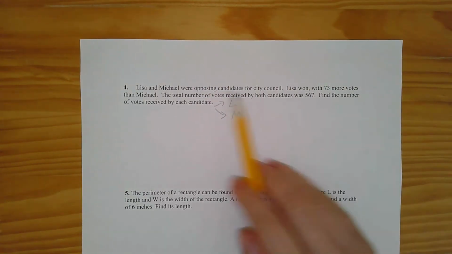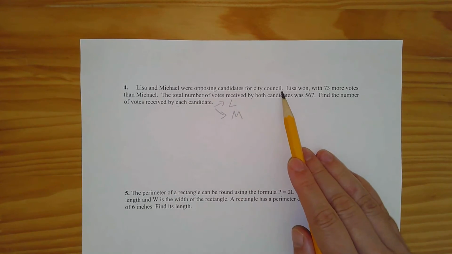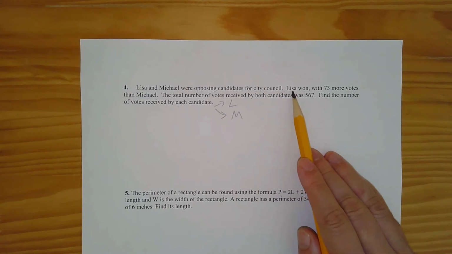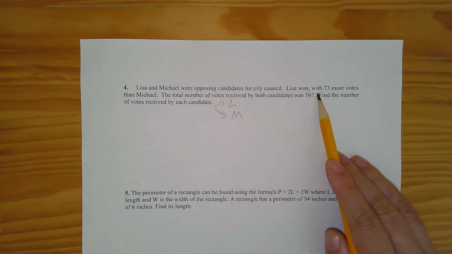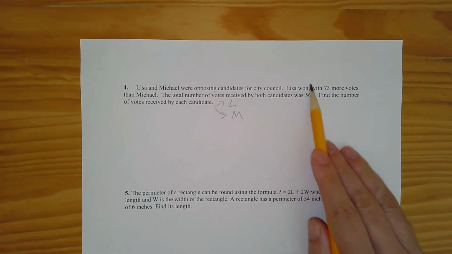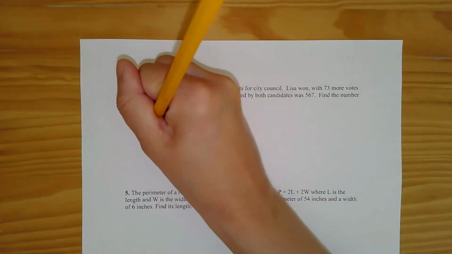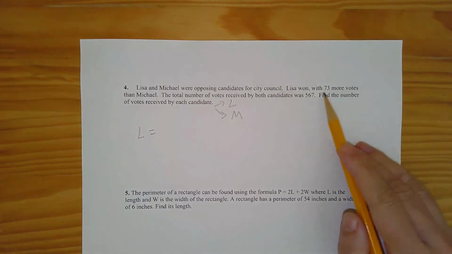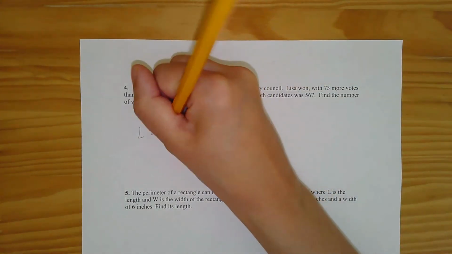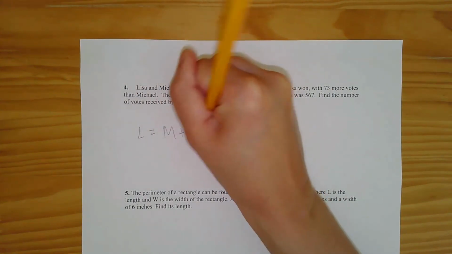Okay. So this is just some information, but nothing that would add to an equation. The next sentence helps us with an equation. It says that Lisa won with 73 more votes than Michael. So Lisa is going to equal 73 more than Michael, so that would be Michael plus 73.